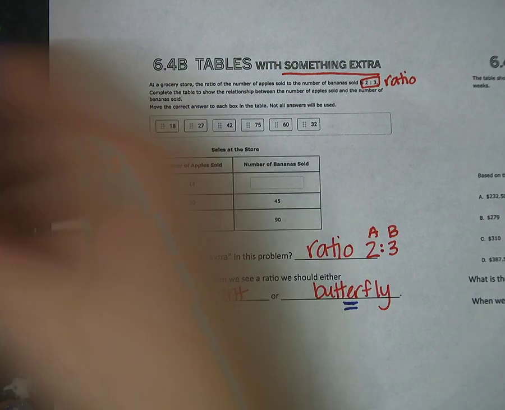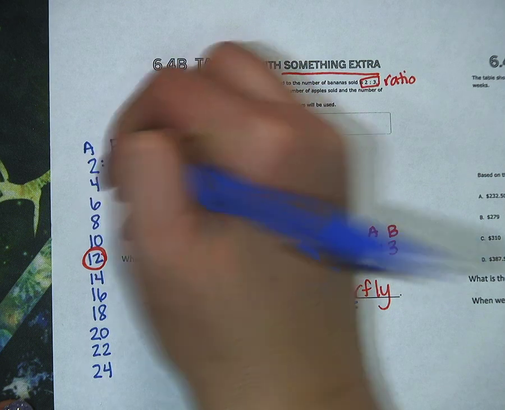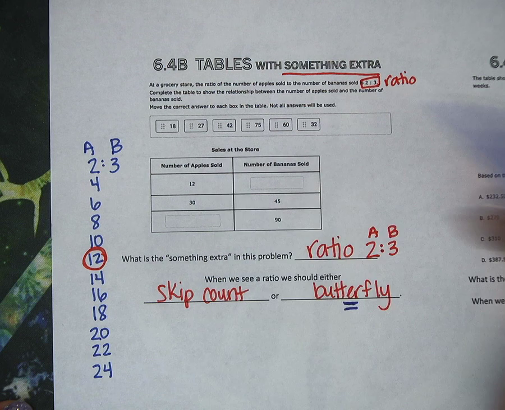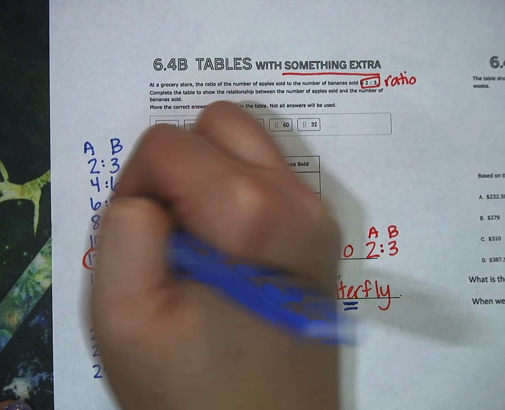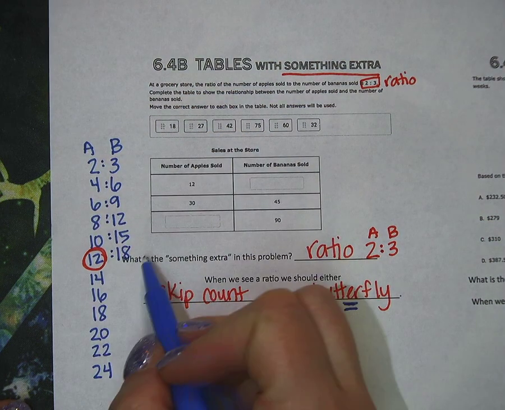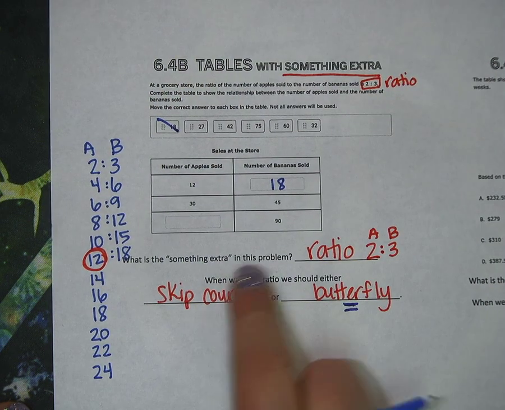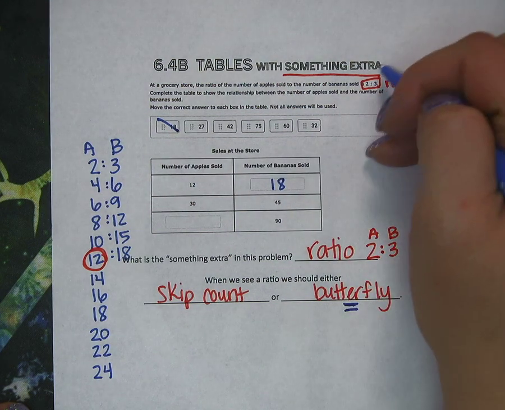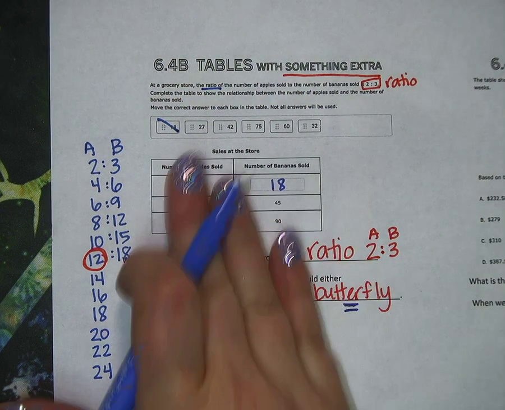All right, and once it reaches the number 12, then I'm going to skip count my bananas, which is the right side of my ratio, all the way down until I see what would be next to 12. So I have 3, 6, 9, 12, 15, and 18. Okay, so 18 is going to be my first answer in my first blank. Again, all I did to get that was skip count. And the reason I knew to skip count was because they gave me a ratio and they said the word ratio when they gave me a table.